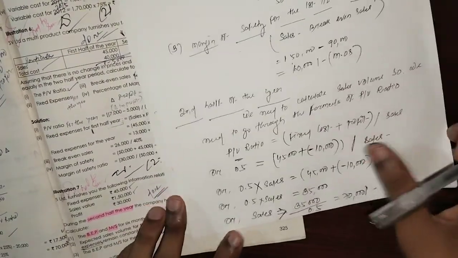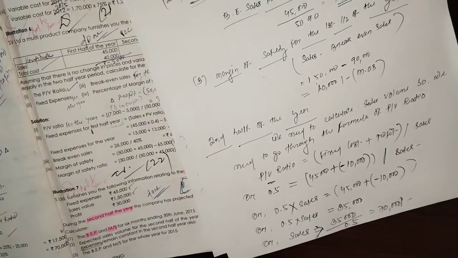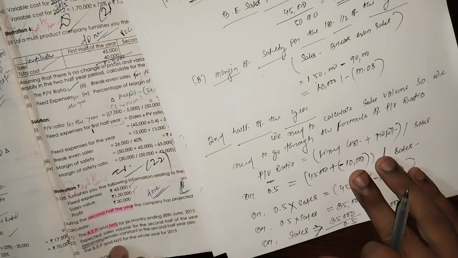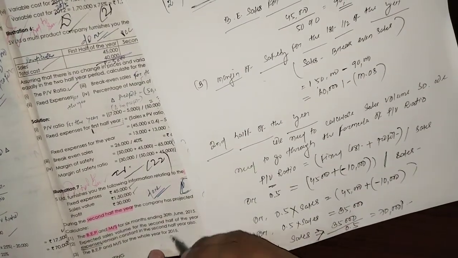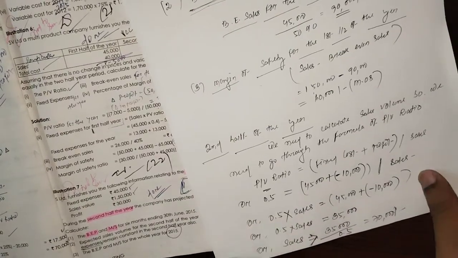Now move to break-even sales for the whole year 2015, right? Now we can easily calculate break-even sales.